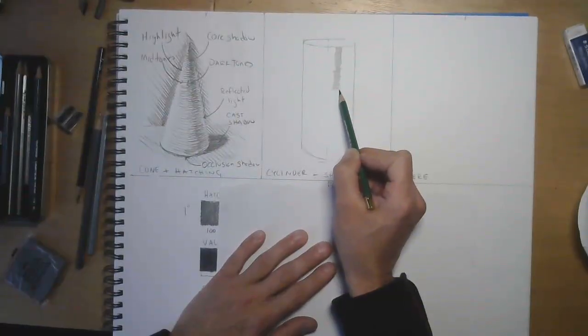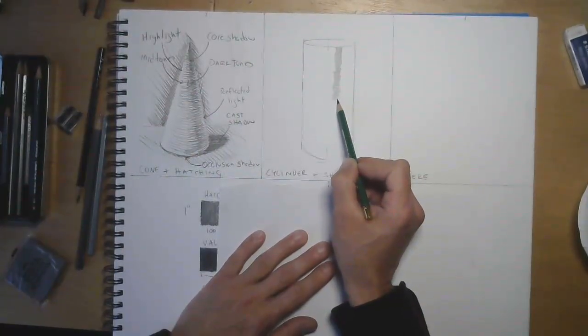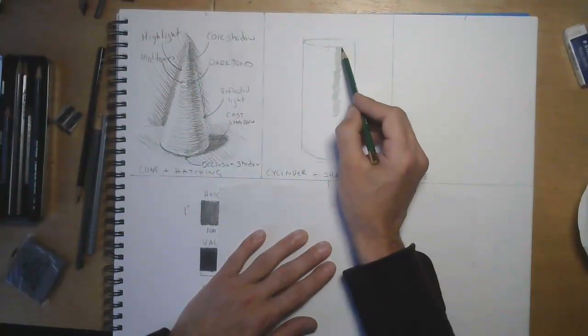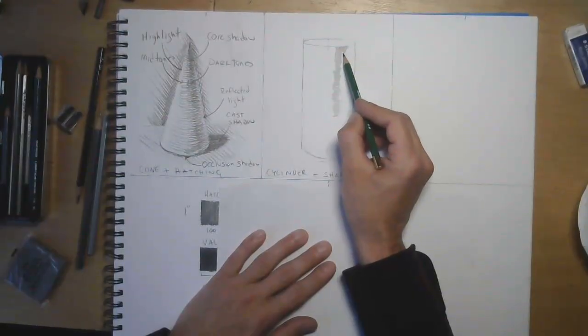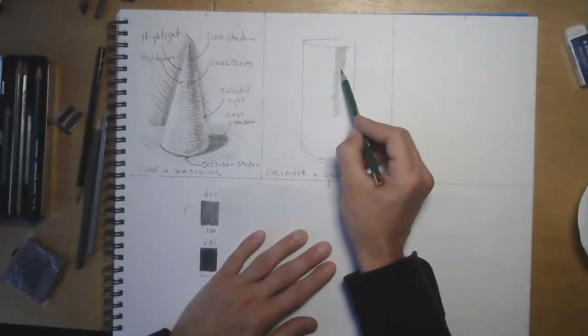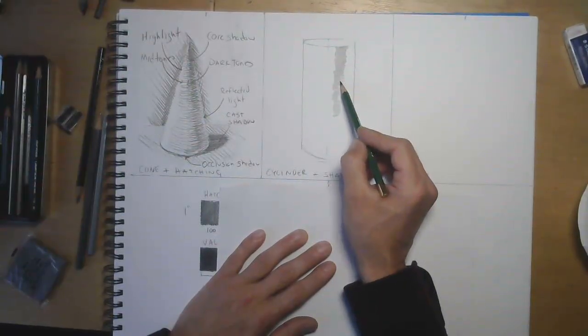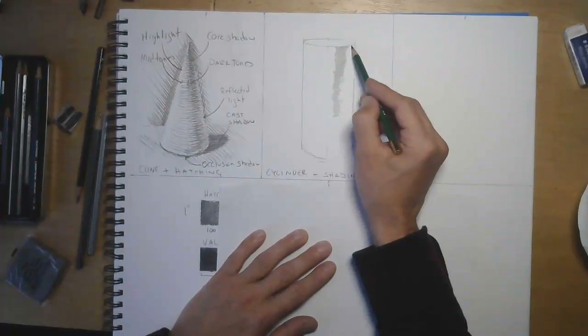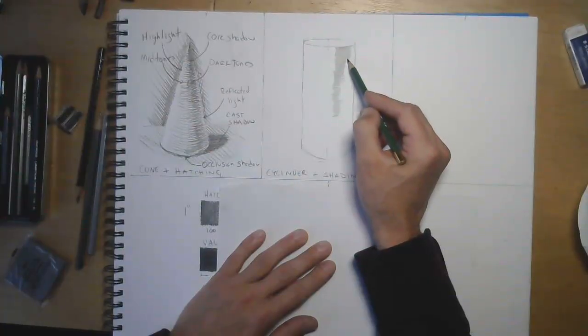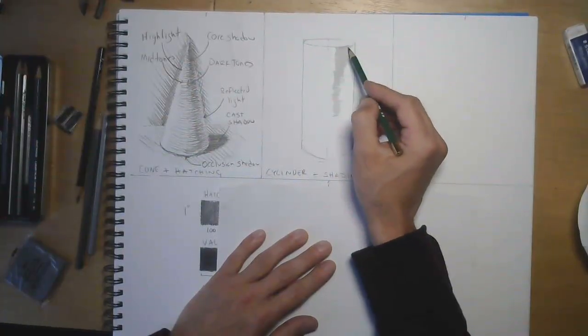And I don't need to make it perfect right away. I need to get something on the page just so I can see it, and then I can start improving it along the way. I'm not pressing full pressure quite yet because I'm just going to try and build it up and get something on my page to respond to. In drawing, there's no need to be perfect right out of the gate with one move.